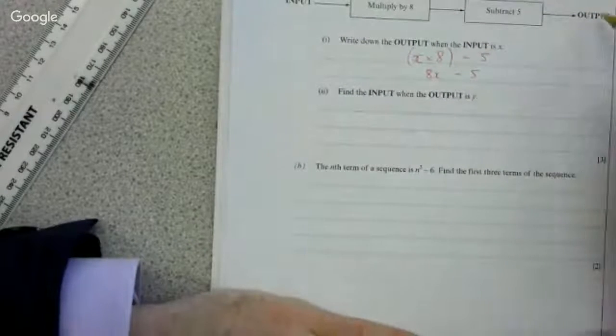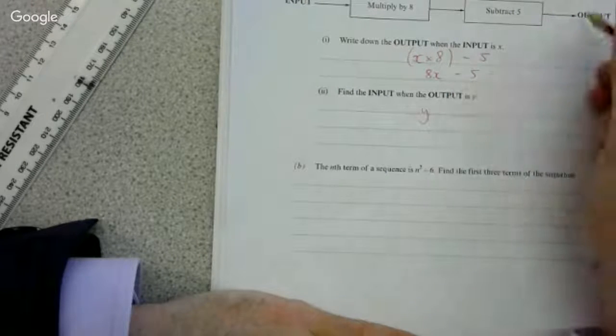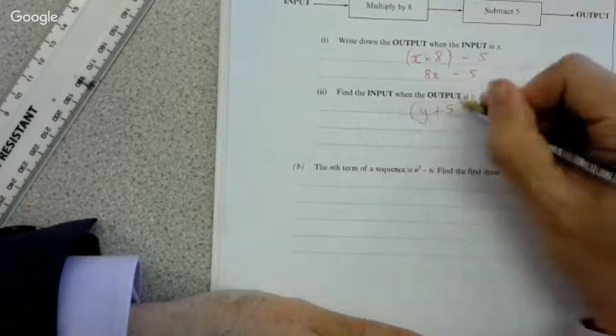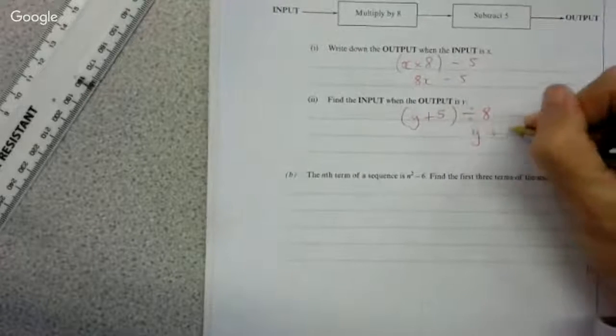Find the input when the output is y. So y has come out here. So we're going to do the opposite of subtracting 5, which is adding 5, which is plus 5. But because I've done that first, I'm going to put brackets around it. And then instead of multiplying by 8, I'm going to divide by 8. So I just say divided by 8 there, or I could have written y plus 5 all over 8.